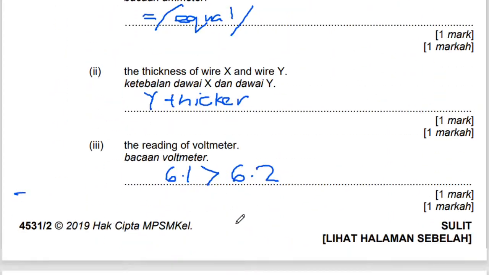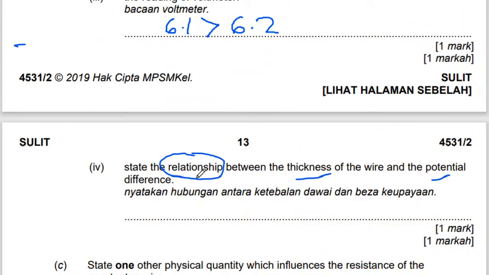Because why? When you write this question, relate, it should be a general statement for any situation that involves thickness and potential difference. It means that you don't relate to the diagram anymore. Just write about thickness and potential difference. Clear? Okay, jelas. Okay, good. Next.